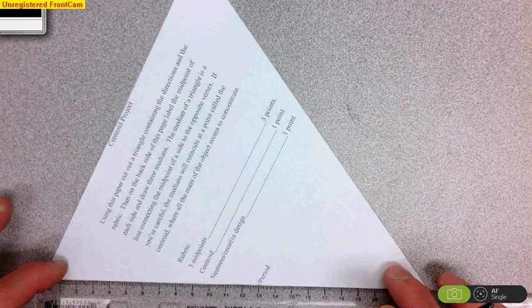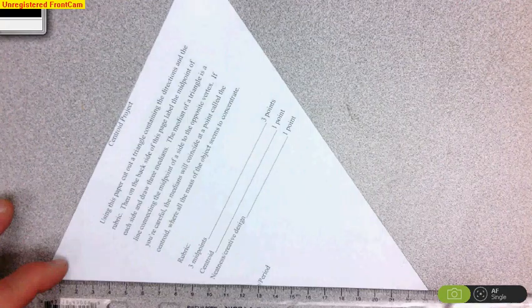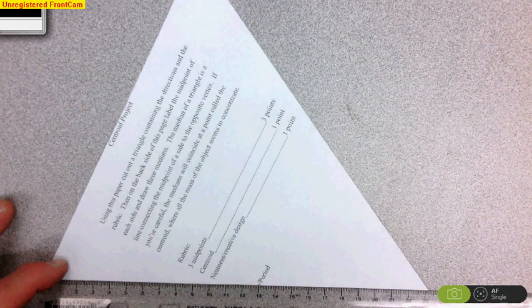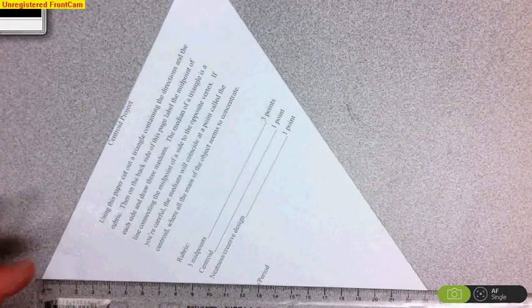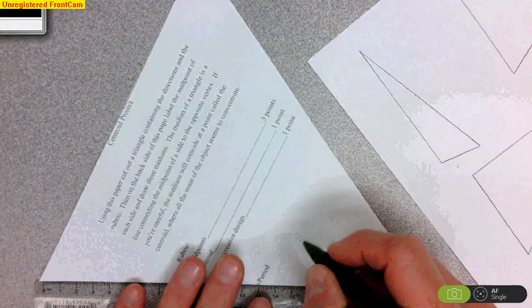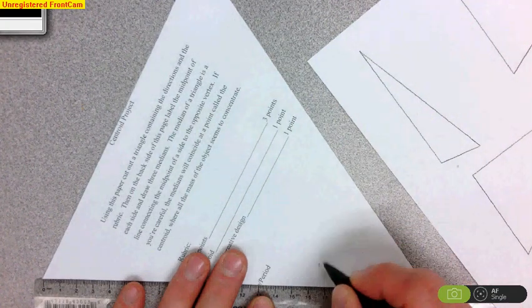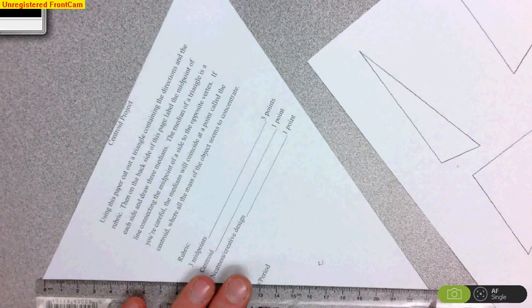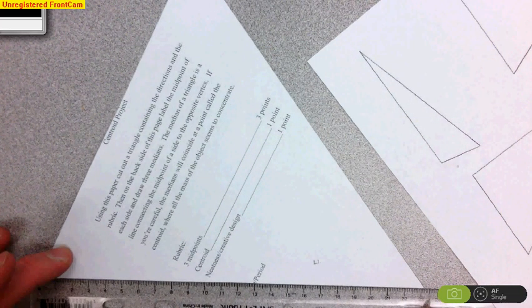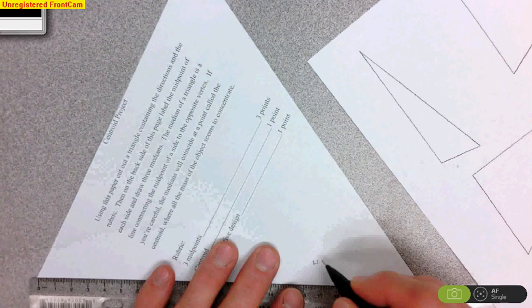So I'm going to measure this side right here, and I see that it is a little over 23. So it's about 23 and a half. On a separate sheet of paper, or maybe on this back side right here, I can write down 23. And that was about 23 and actually 2/10. We'll go with 23 and 2/10.